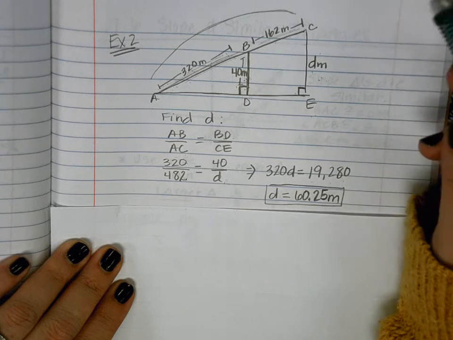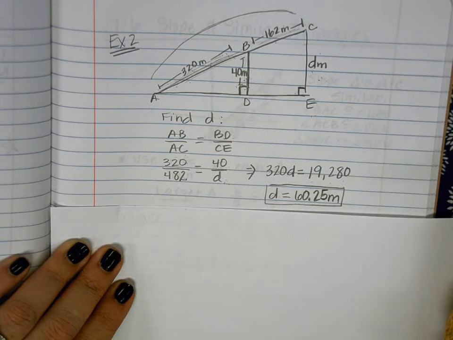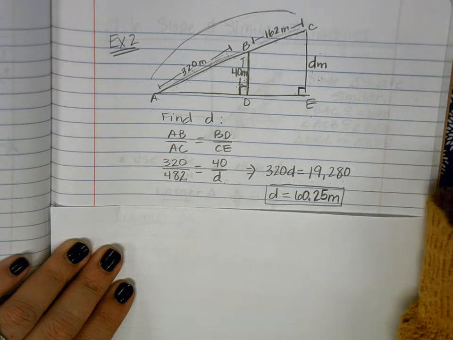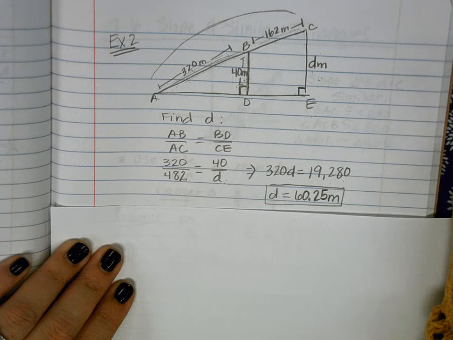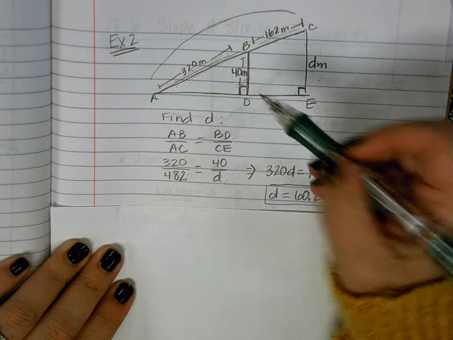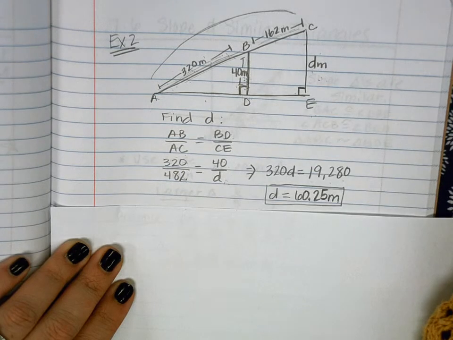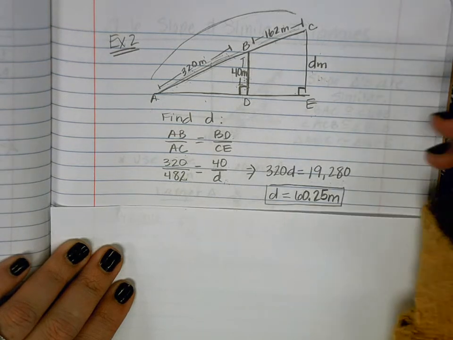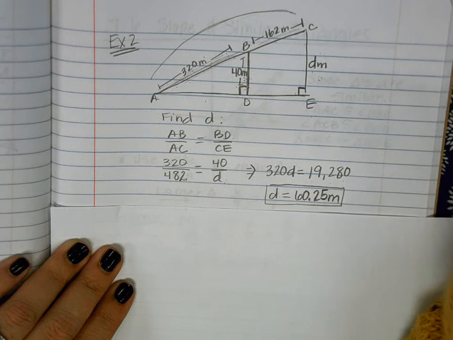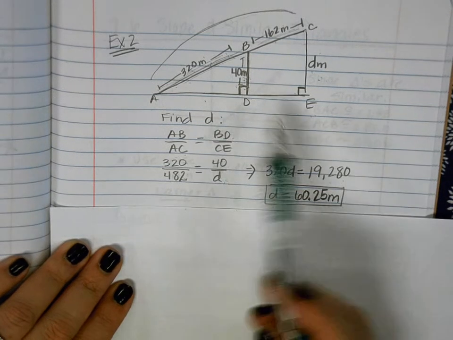Could you check with the Pythagorean theorem to get A and E and see if it works? If you wanted to. But you'd have to use this one first to get that piece, right? And then you have to figure out this. It'd be really hard. So basically do it this way, okay?